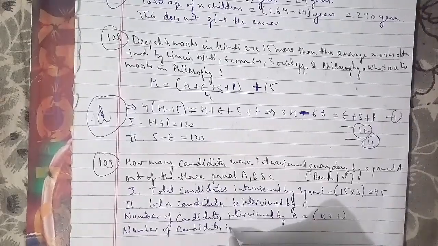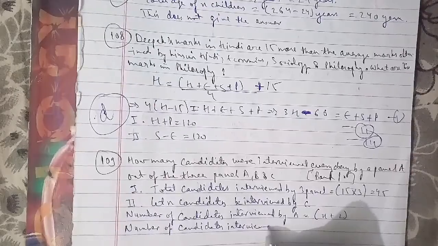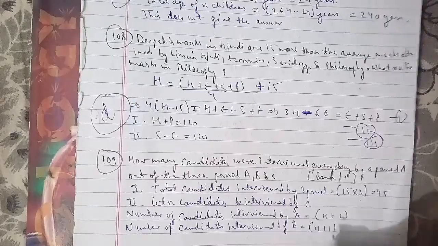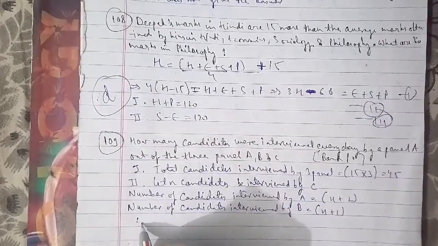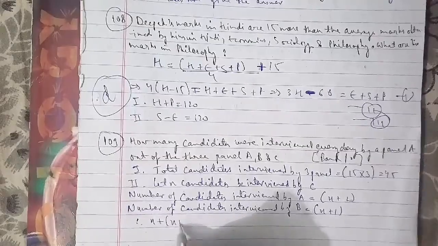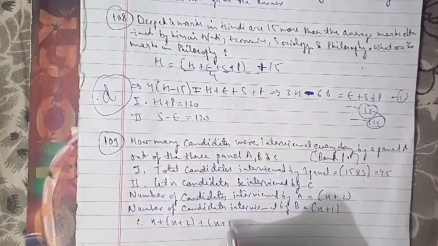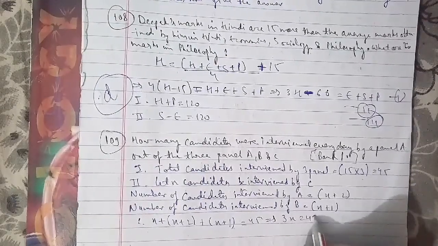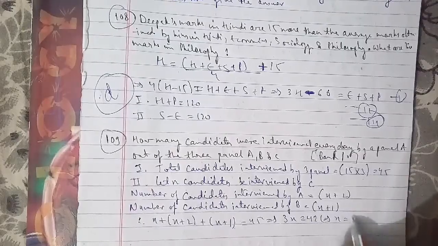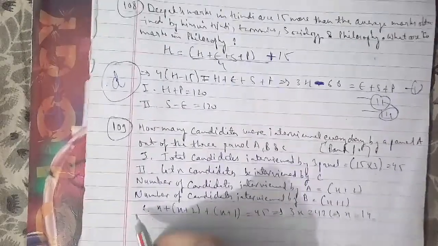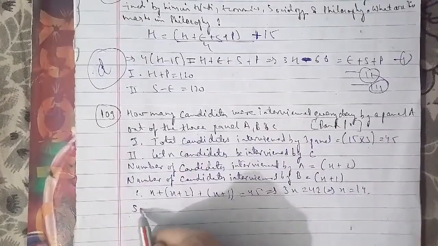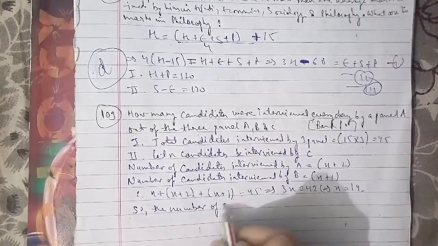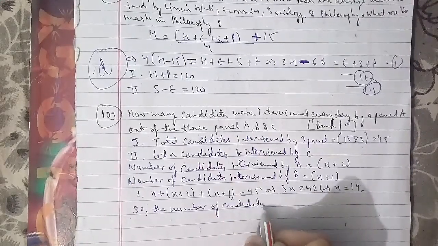So the number of candidates interviewed by A is 14. Hence the correct answer for this is option B. Okay, now we'll go ahead further. That is another important one here, and on the same case, we have another question, your 110th question of the session.